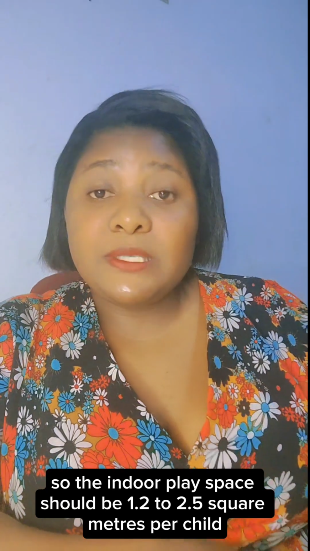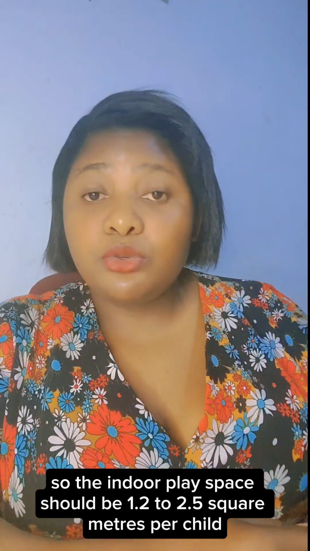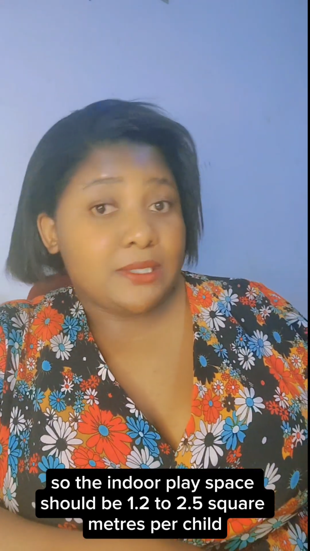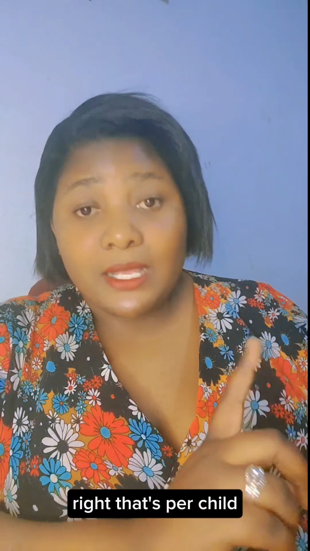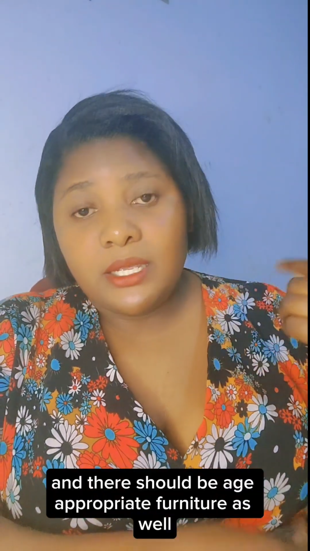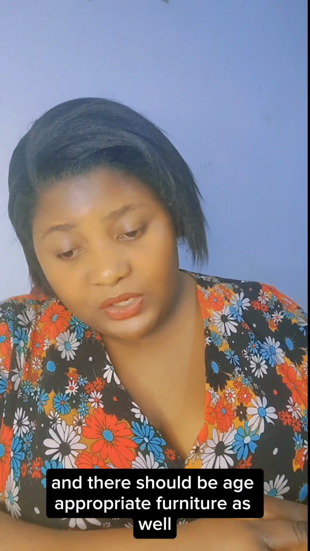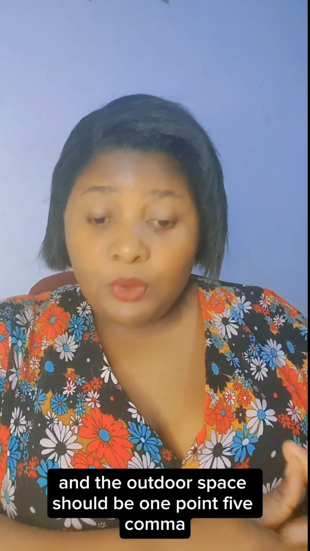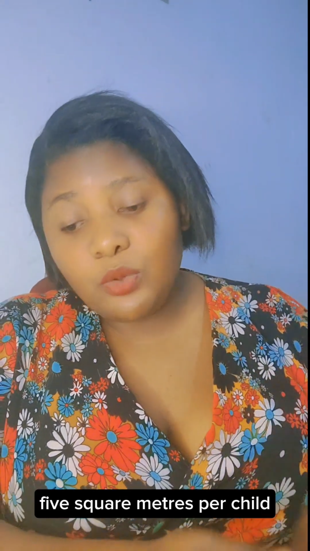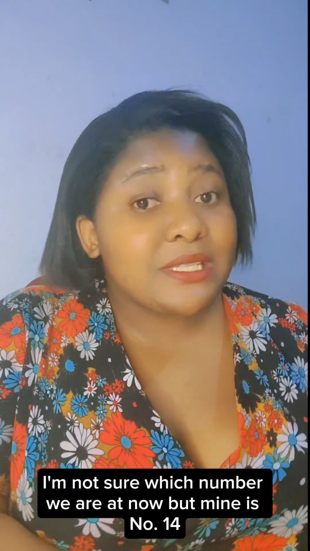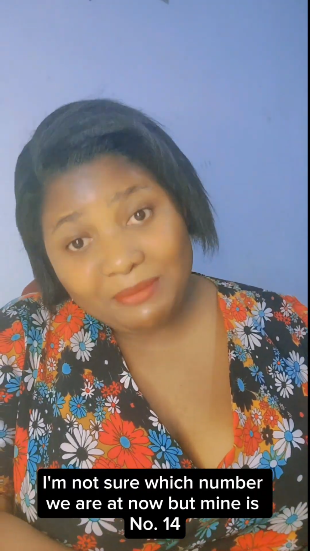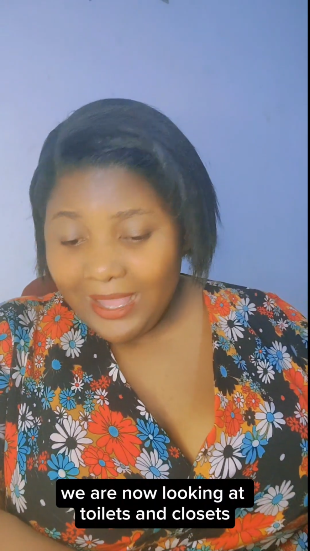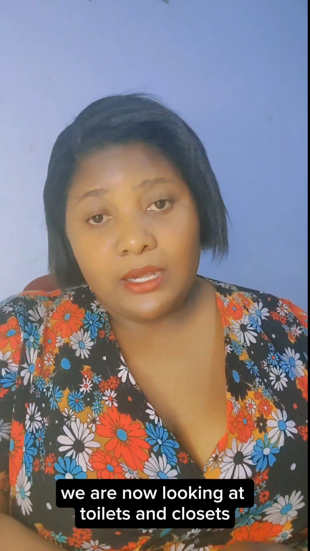So the indoor play space should be 1.2 to 2.5 square meters per child, right? That's per child. And there should be age-appropriate furniture as well. And the outdoor space should be 1.5 square meters per child. Then number 14, I'm not sure which number we are at now, but mine is number 14. We are now looking at toilets and closets.